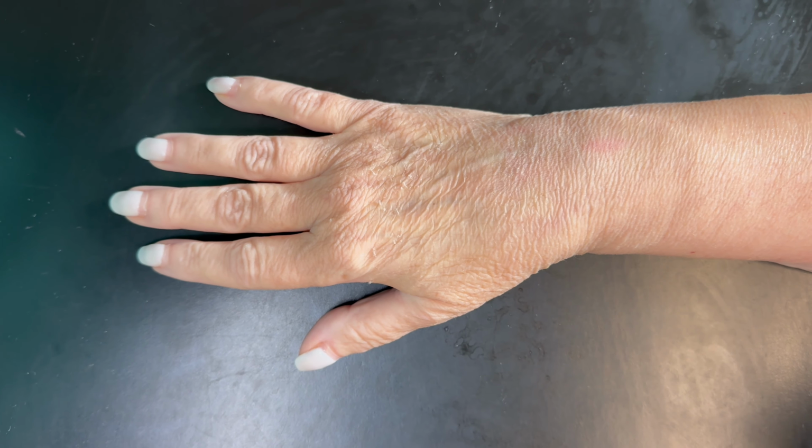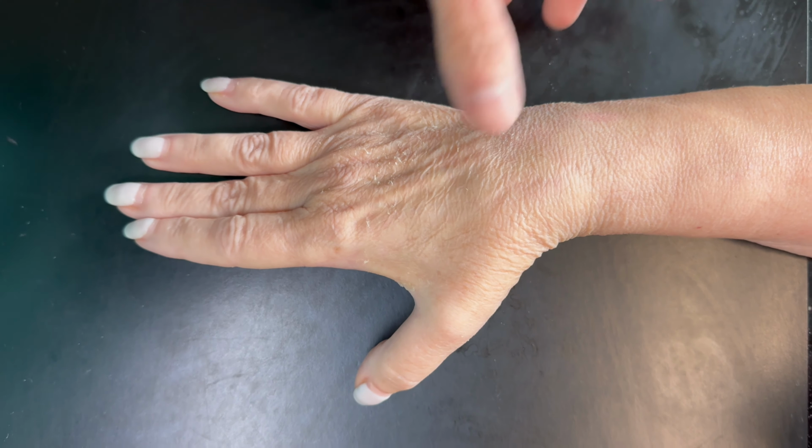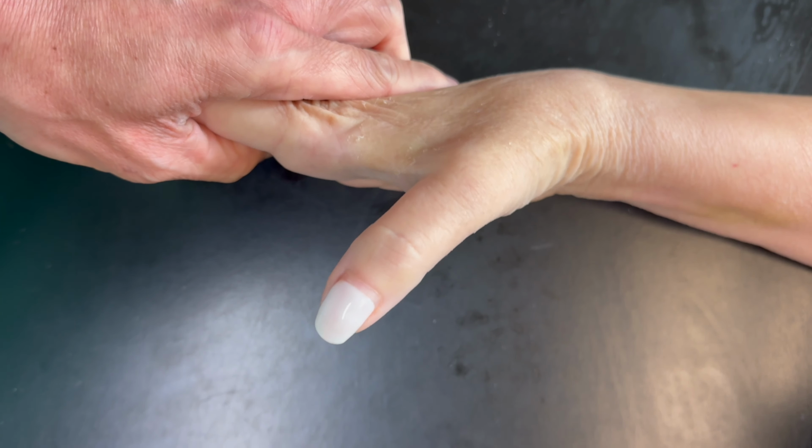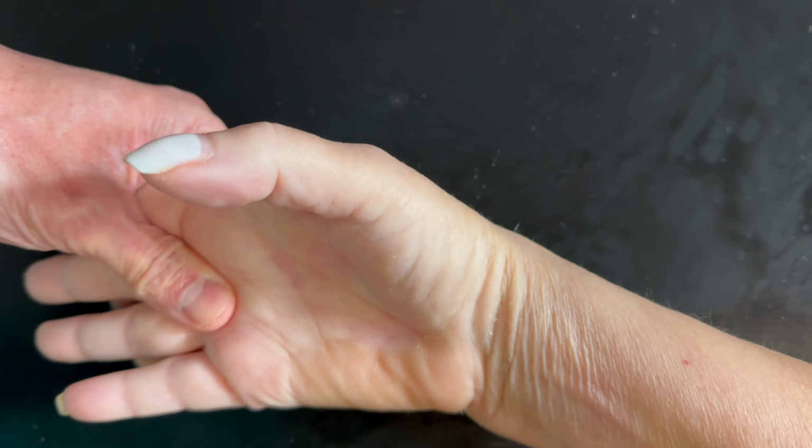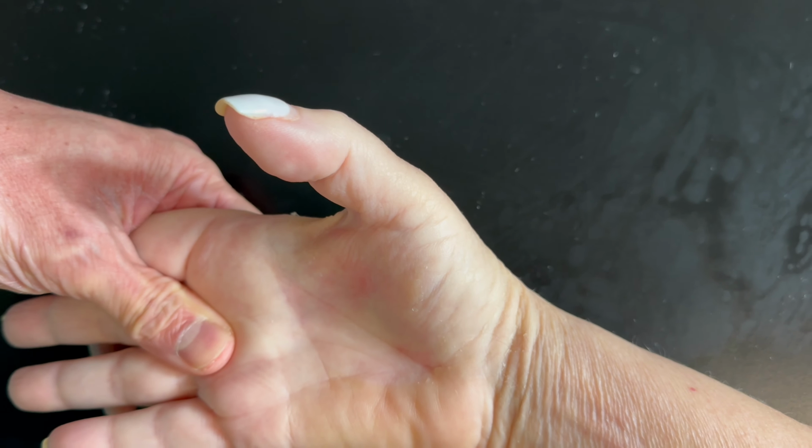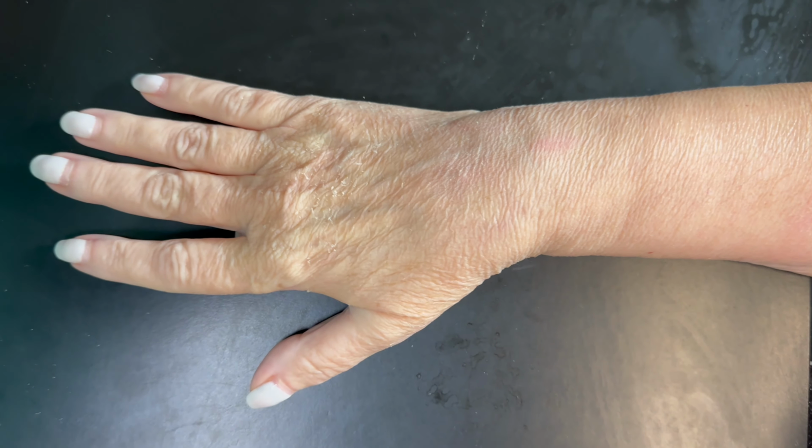Try to lift your thumb up. Okay. Try to lift your thumb up. Good. And try to lift your thumb up again. She cannot do it. She had a wrist fracture.